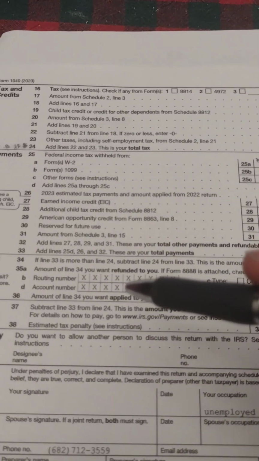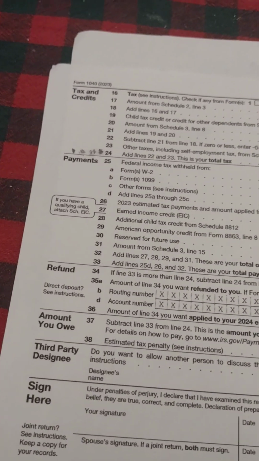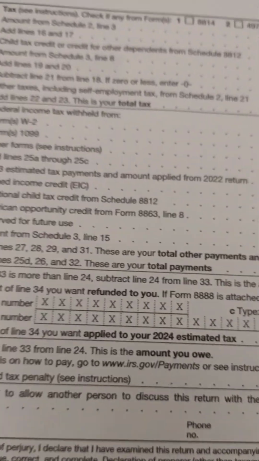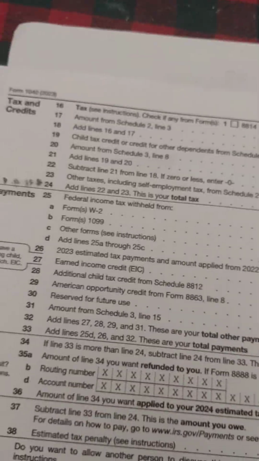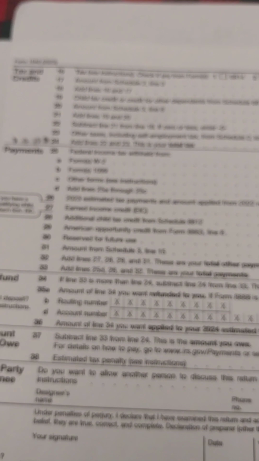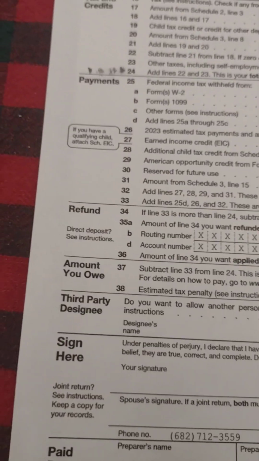Type, checking, savings, it's basically how you want that money refunded. Really, when you overpay, it means you're kind of giving the government a small loan, because they owe you that money back, right? And you have to actually fill this out to get any of that money back if you do overpay.